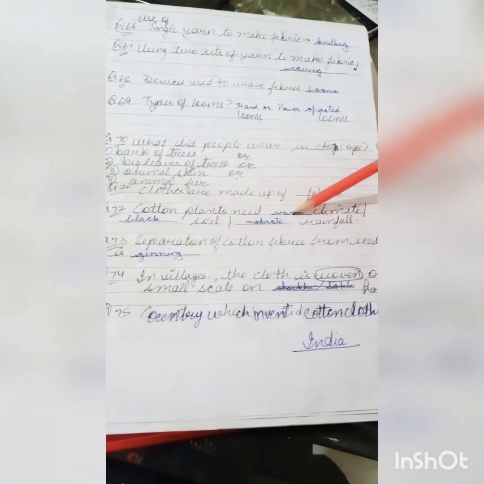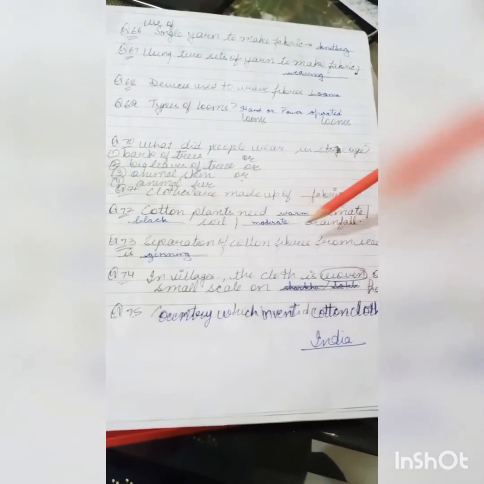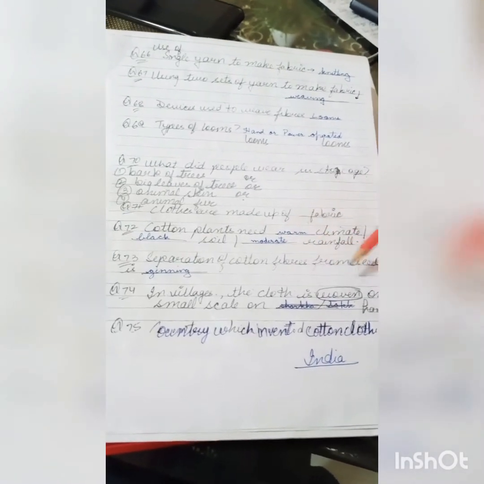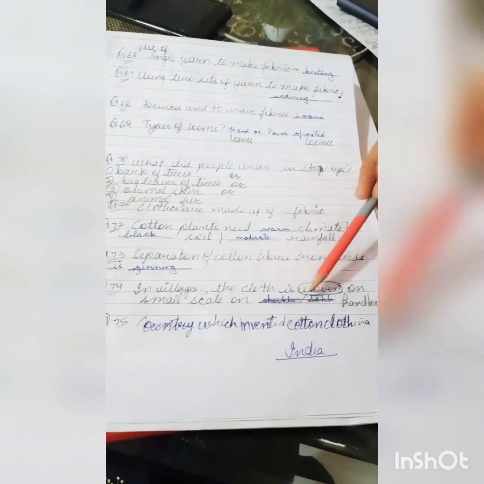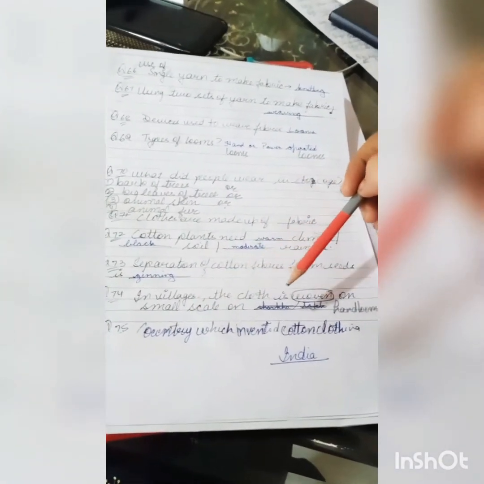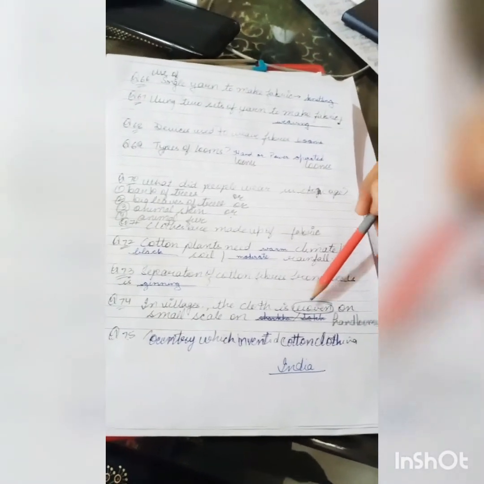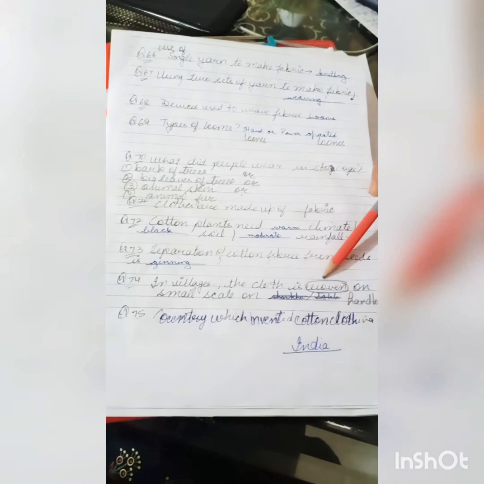Cotton plants need dash climate. So cotton plants need warm climate. Dash soil, black soil. Dash rainfall, moderate rainfall. Separation of cotton seeds from cotton fibers is called dash. So the answer is ginning. In villages, the cloth is woven on small scale. So in this type of sentence, you have to be very careful that cloth is woven. तो यहाँ weaving के बारे में पूछ रहे हैं, तो villages में small scale पे क्या use होगा? Handlooms. ठीक है. यहाँ पे generally people can get confused spinning में.